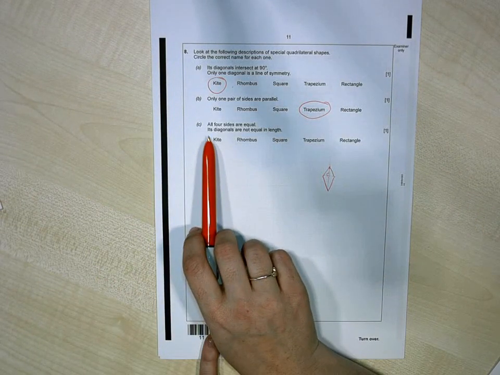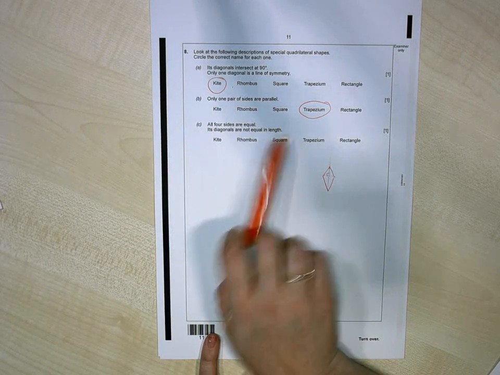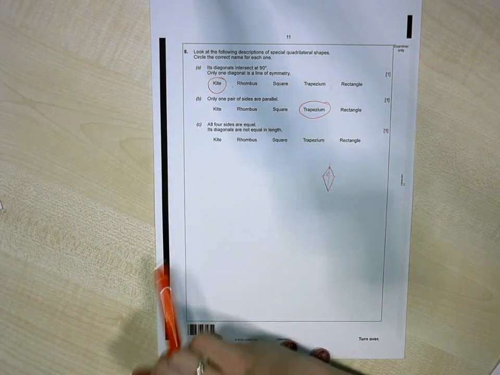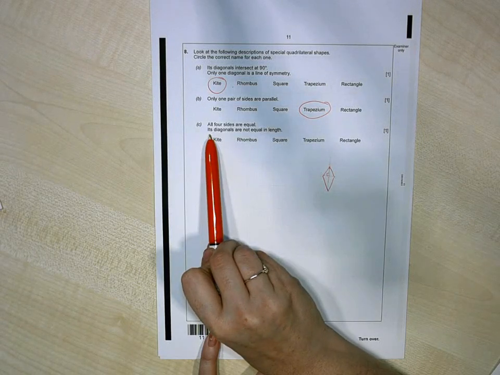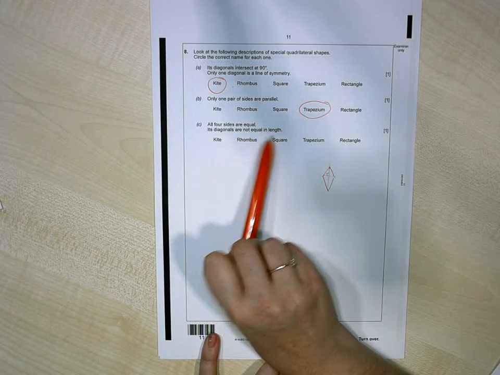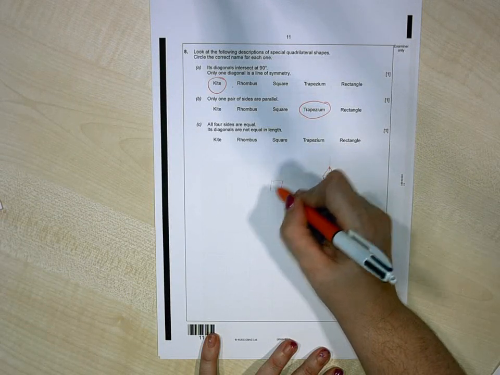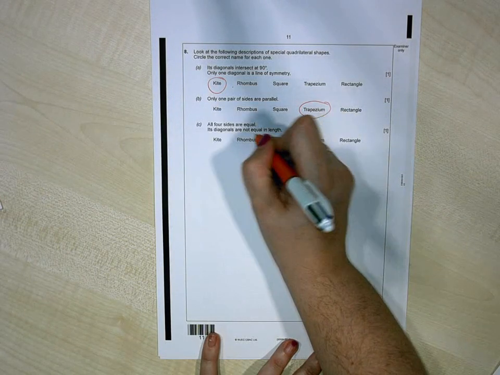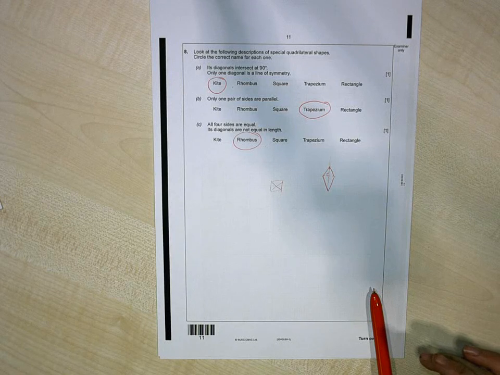Okay. Next one. All four sides are equal and its diagonals are not equal in length. Where our two quadrilaterals that are equal are both the square and the rhombus. But this bit here is key. Its diagonals are not equal in length. So a square, those diagonals there are going to be the same length as each other. So therefore it's going to be the rhombus.